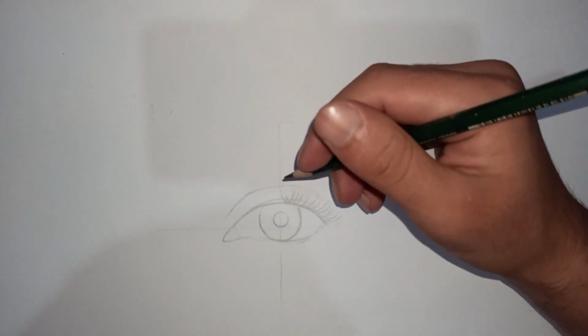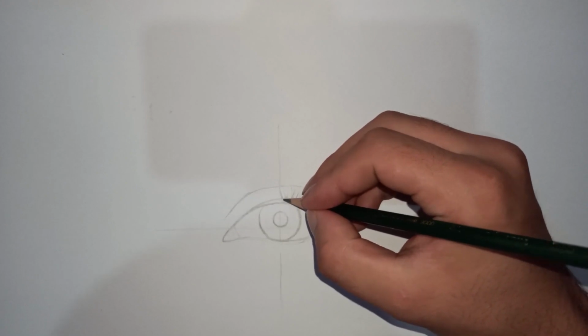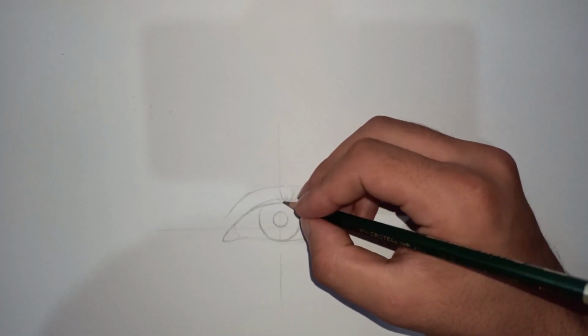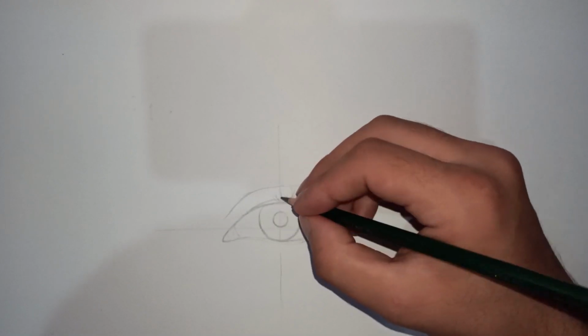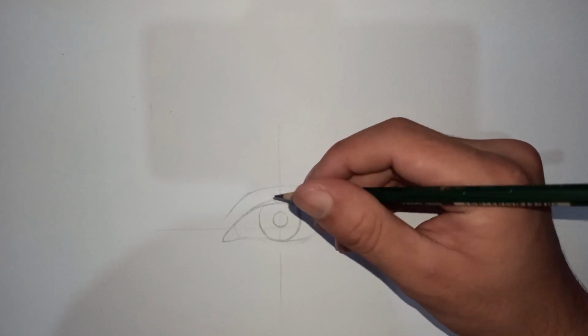As you reach the center of the eyelid, make V-shaped eyelashes that will overlap each other. Make a letter V and move forward a bit, and then start drawing lashes in the opposite direction, and the same goes for the bottom part.